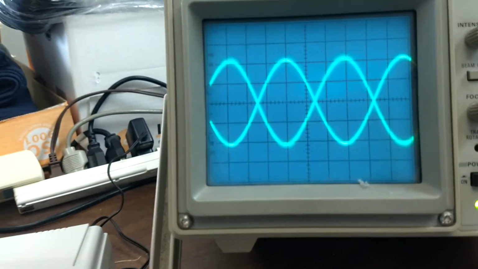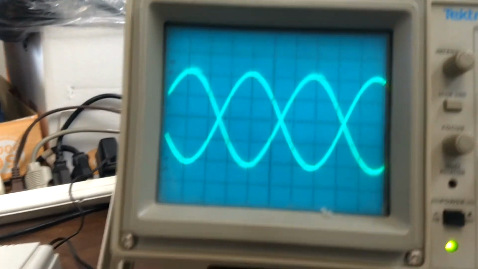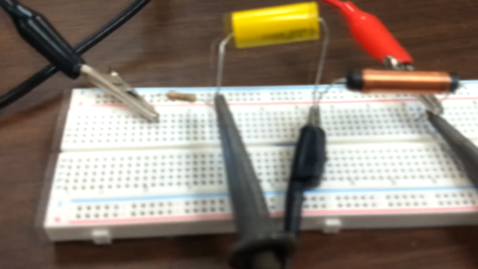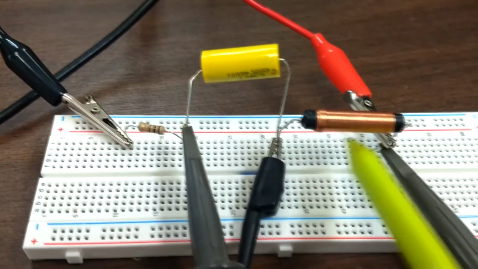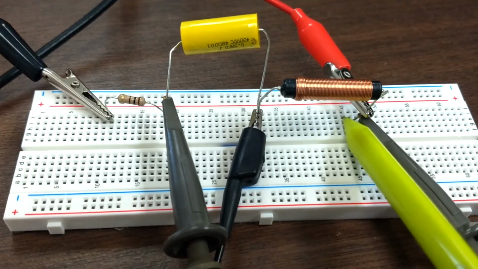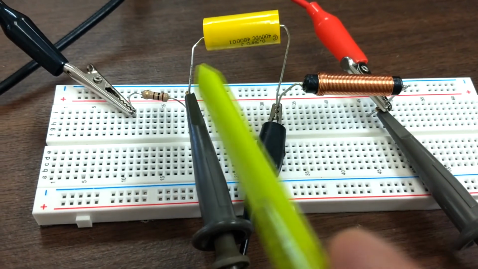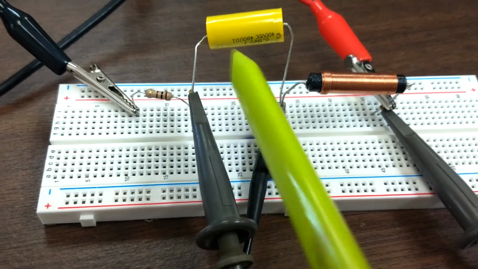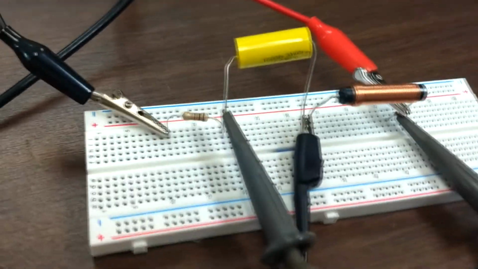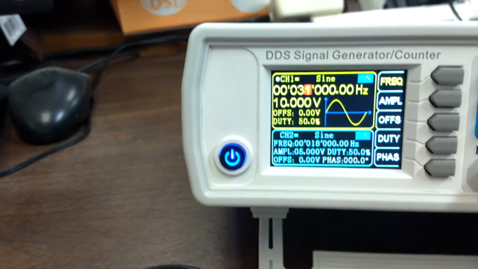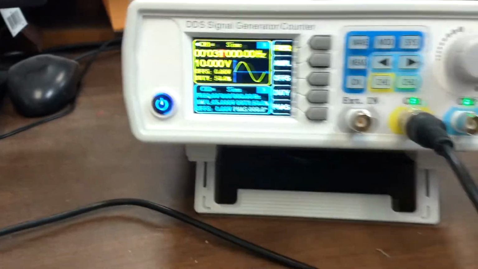And I'm displaying here on an oscilloscope the voltage across the inductor on one channel and the voltage across the capacitor on the other channel. And right now we're at the resonant frequency, which is approximately 31 kilohertz.